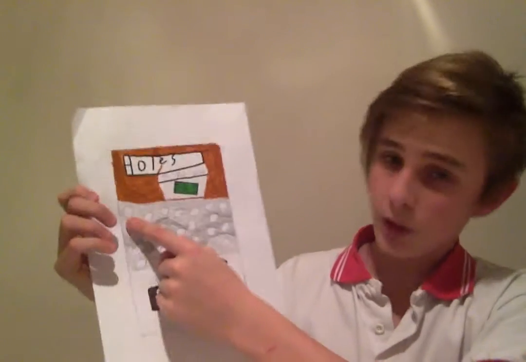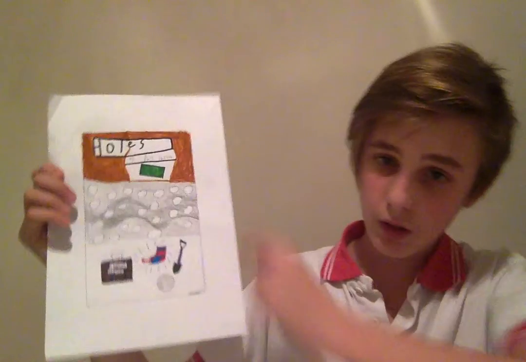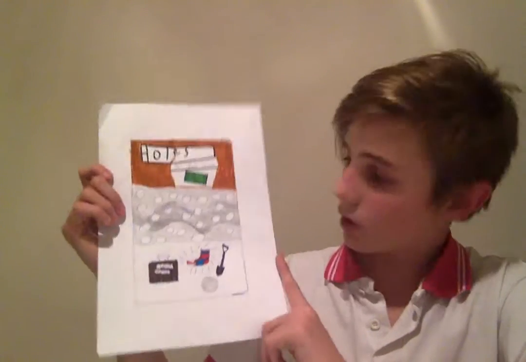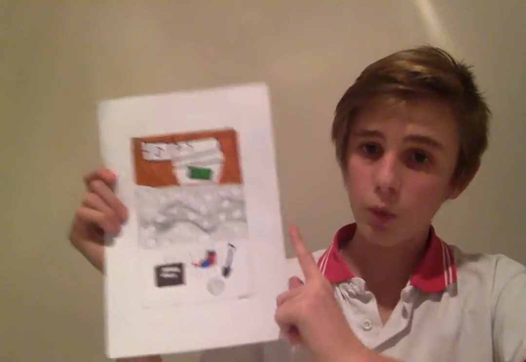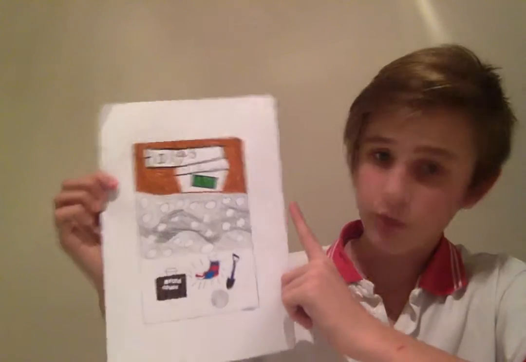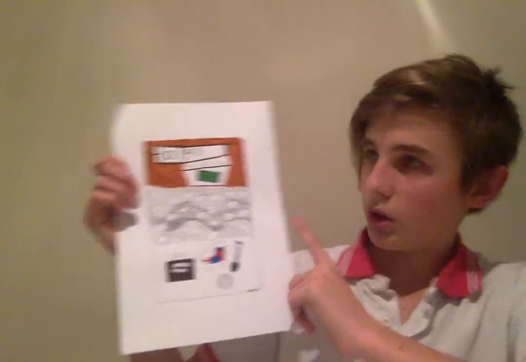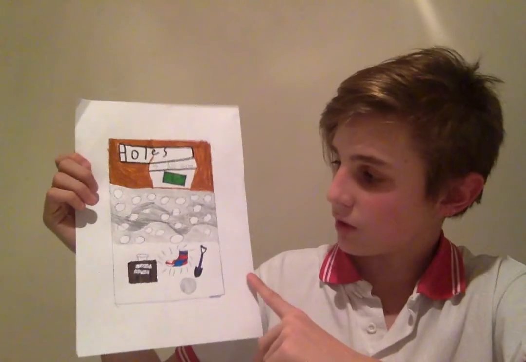Then I have included some holes around the lake and inside of it. This is because the children at Camp Green Lake, where the story is set, they actually have to dig holes as part of a corrective activity. It's a corrective activity, digging holes.